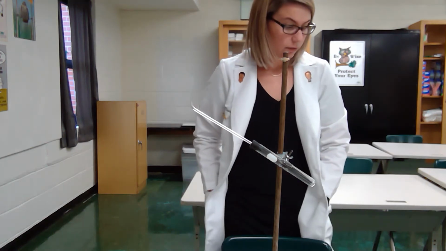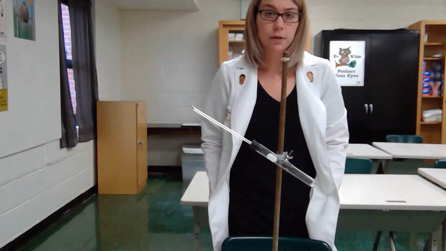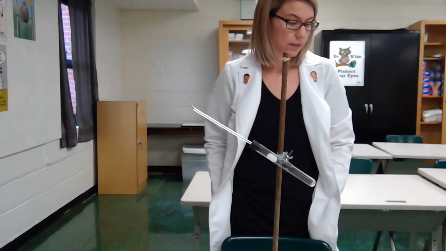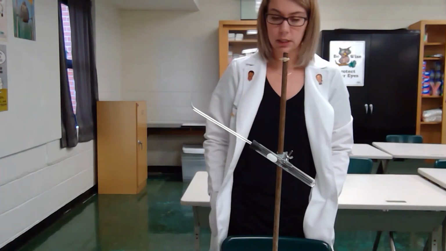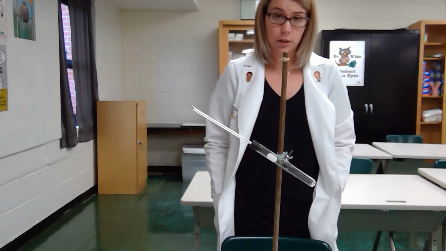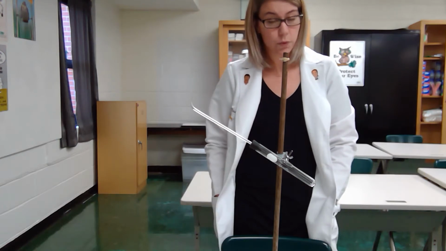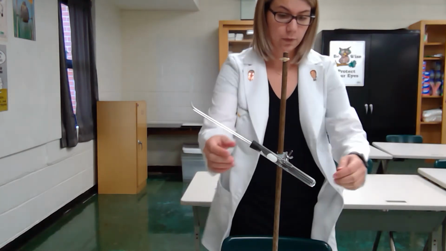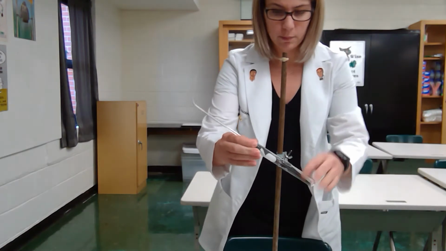This video is going to be the Discovery Lab for chemical changes, and this is going to be stations 1 and 2, because the product that you get from station 1 needs to be used for station 2. So station 1, here's my setup.